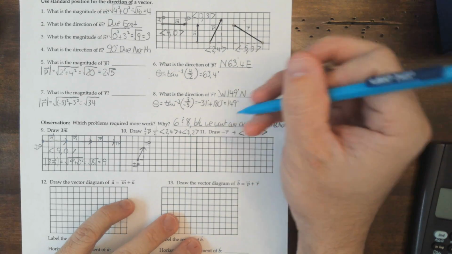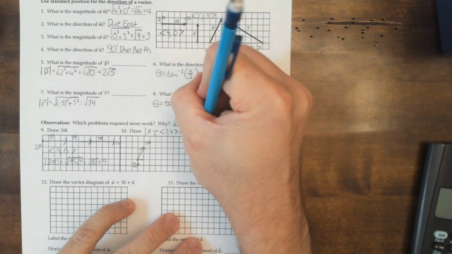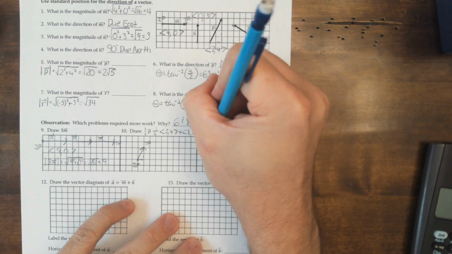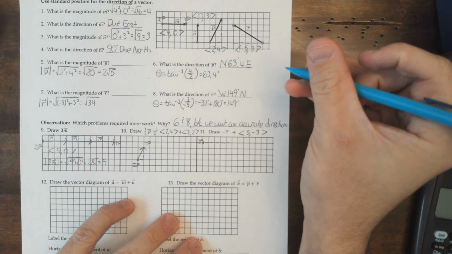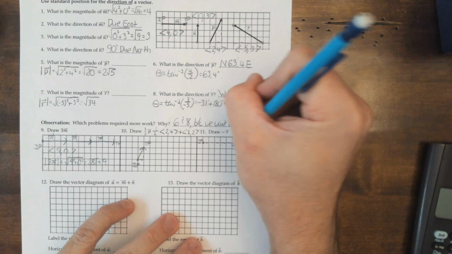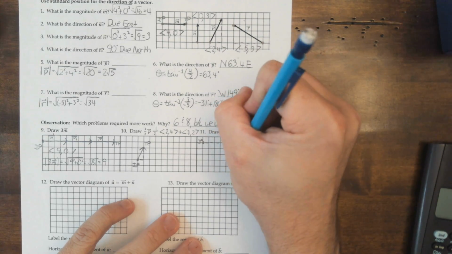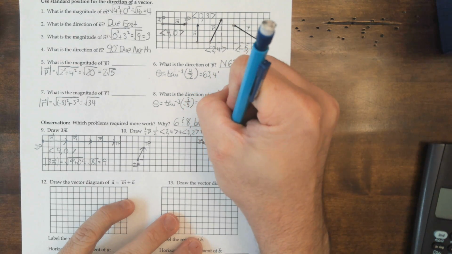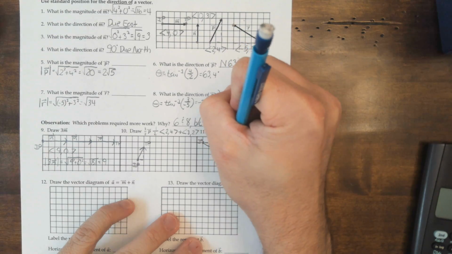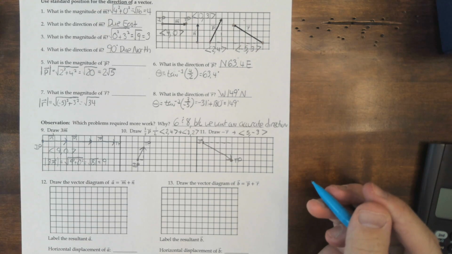Okay, opposite. All right, so we're going to start up here with our initial point, and I'm going to go over 5 to the right. 1, 2, 3, 4, 5. And then I'm going to go down 3 because it's a negative 3. 1, 2, 3. Draw my terminal point there and then just connect them. Okay?